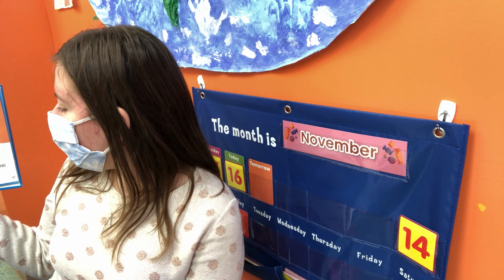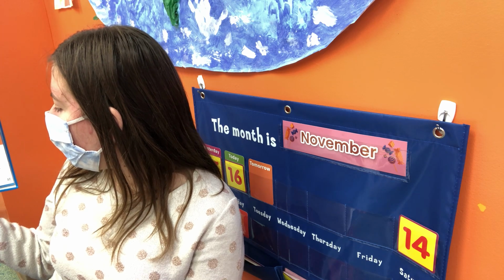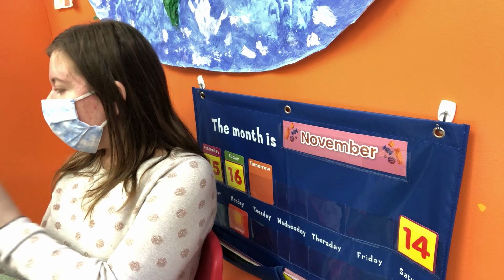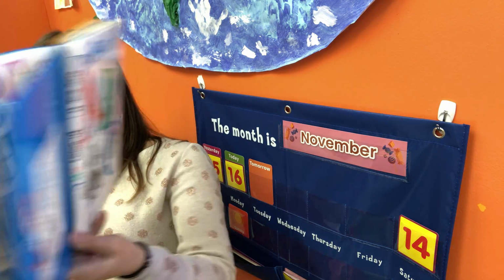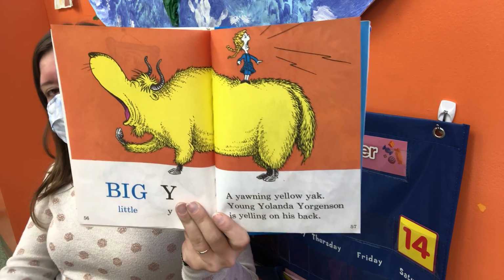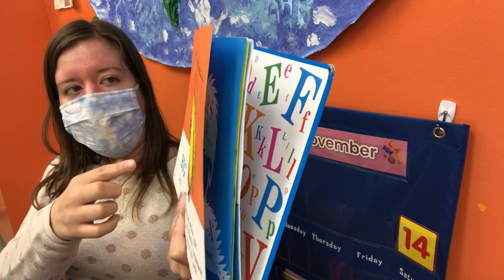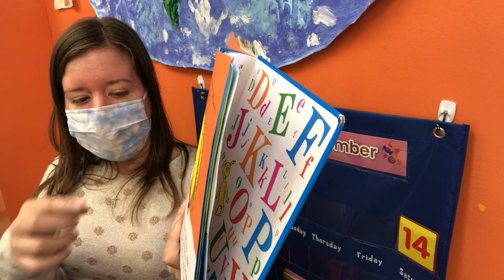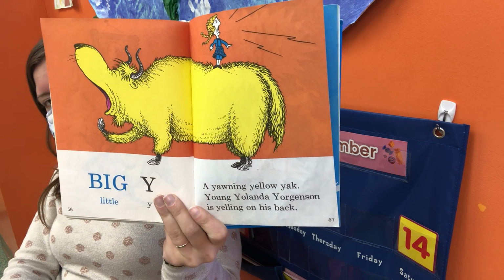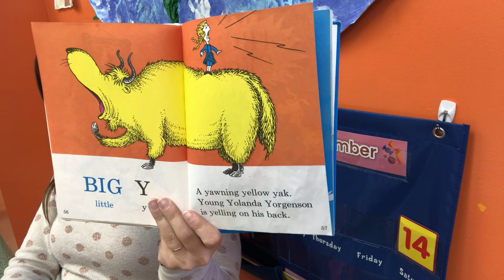Big Y, little y. A yawning yellow yak. Young Yolan Yorkson is yelling on his back. So yawning starts with Y. Yawning. And yellow. And yelling starts with Y. Yellow. Yelling.